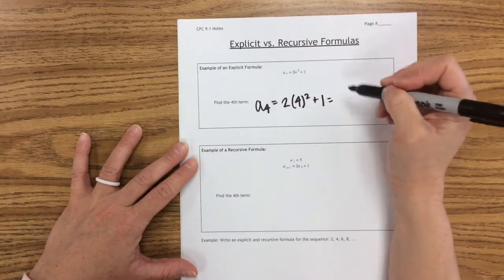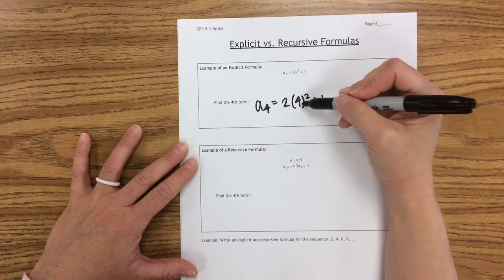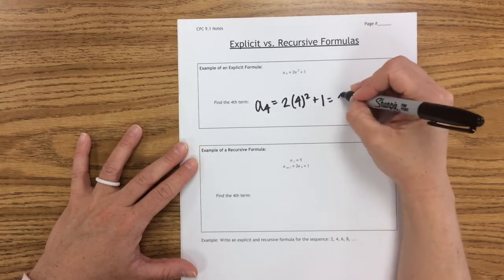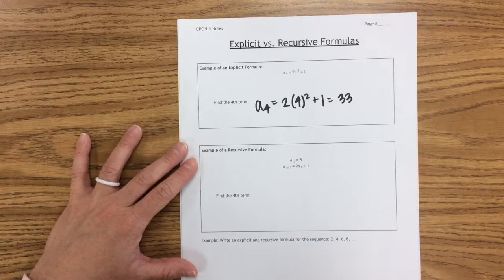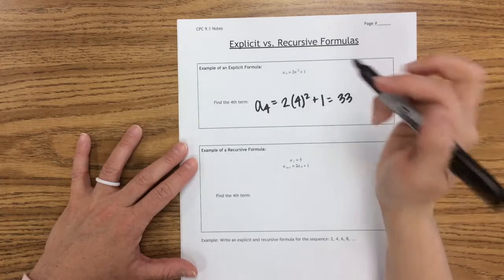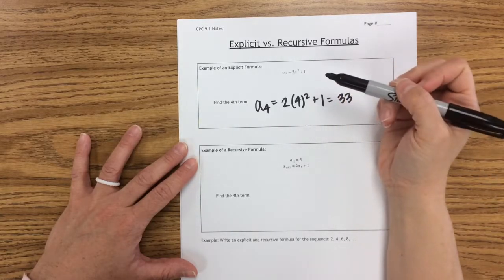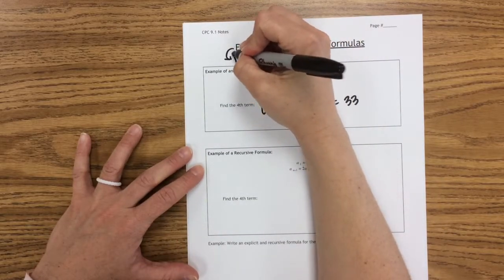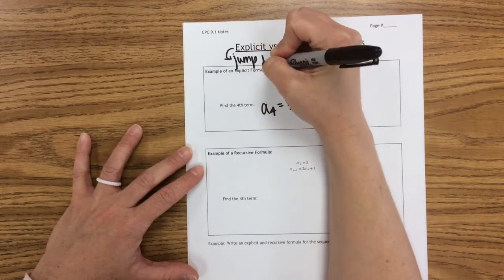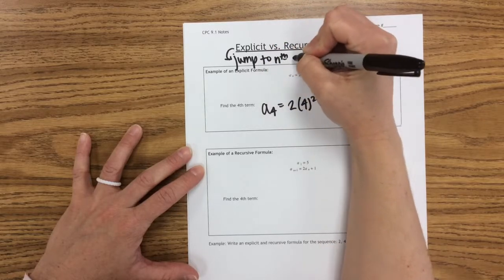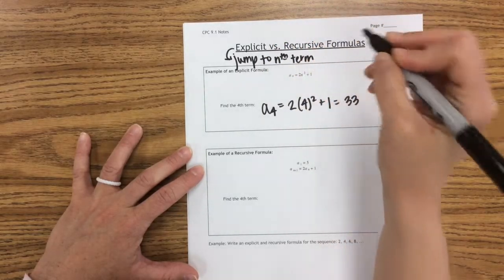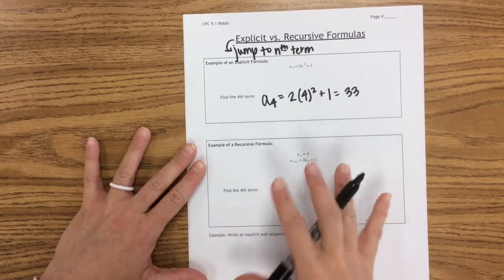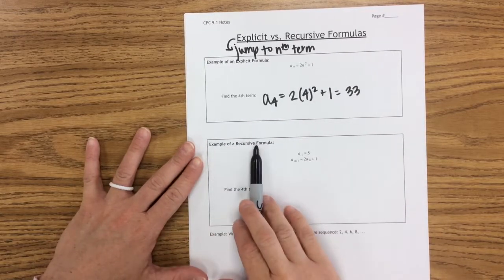So to get the fourth term for an explicit formula, you plug in 4. Here we get 16 times 2 is 32 plus 1. So the fourth term is 33. So explicit formulas just have an n in them. Explicit formulas, you can jump to the nth term, which means whatever term you want, you can just get it. If you want the 100th term, you can just plug in 100.